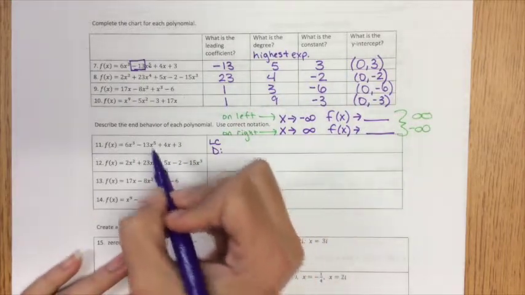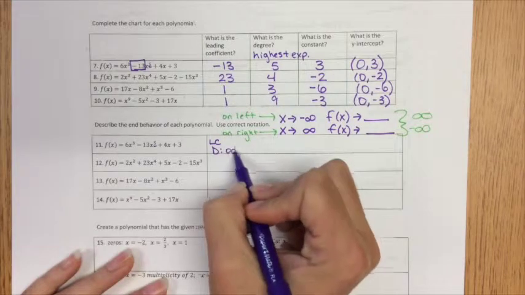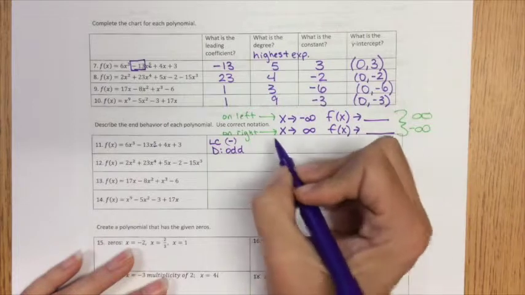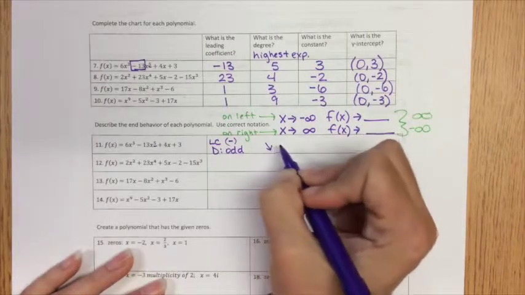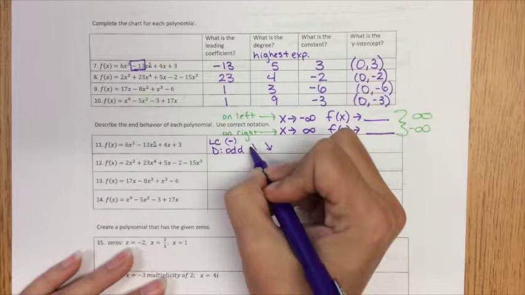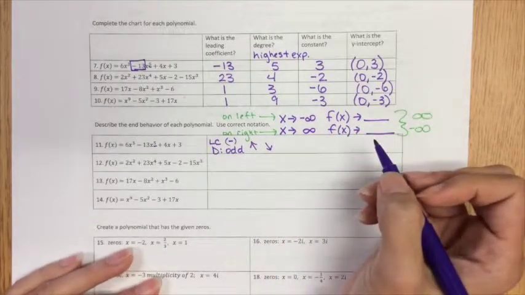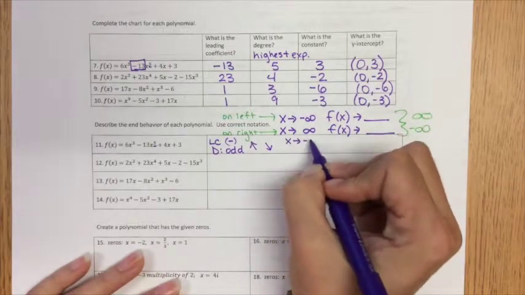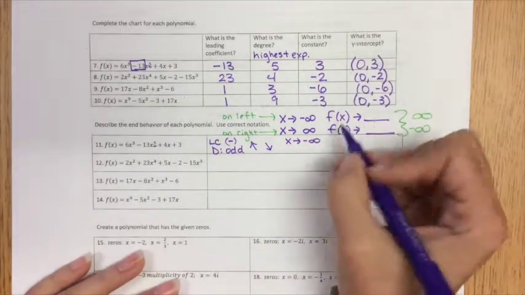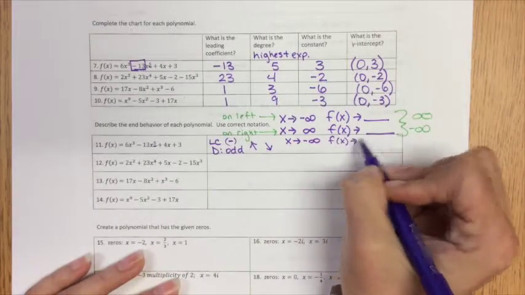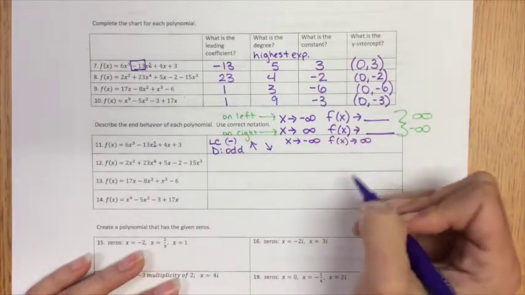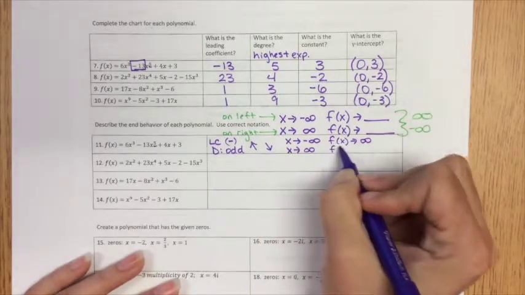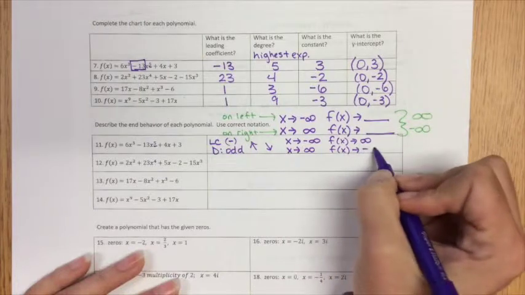Our degree is 5, so that's odd. And our leading coefficient is negative. If our leading coefficient is negative, that means it goes down on the right. Our degree is odd. Odd duck does something different, so it goes up. How would we write that in correct notation? As x goes towards negative infinity, which means on the left, f of x goes towards, well, it's going up, so it's going towards positive infinity. On the right, as x goes towards positive infinity, f of x goes towards negative infinity.